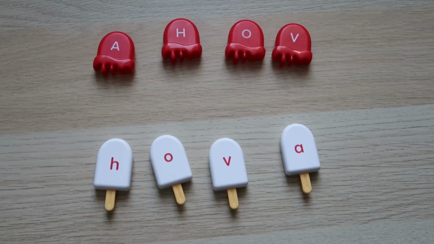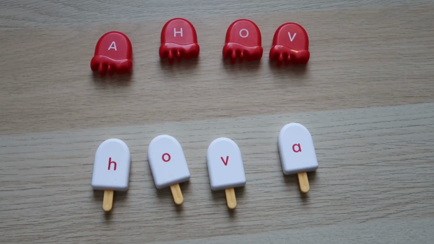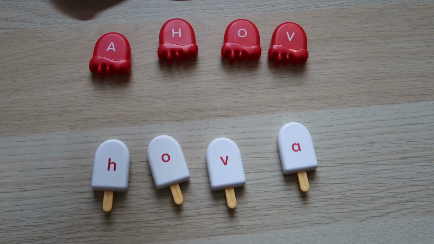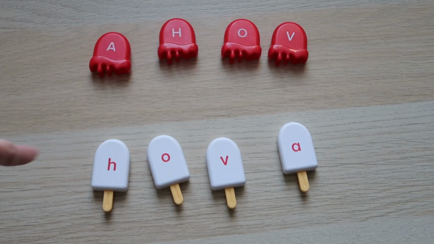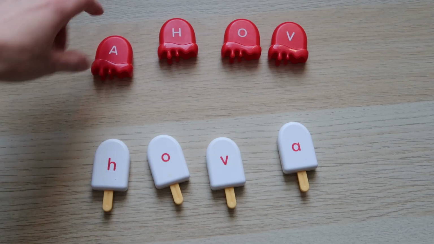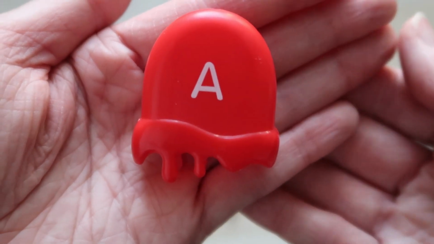Hello friends! Today we are going to match the uppercase letters to their correct lowercase letters. So first we're going to start with our red ice cream bars. Let's start with this letter right here. So this is the uppercase letter A.